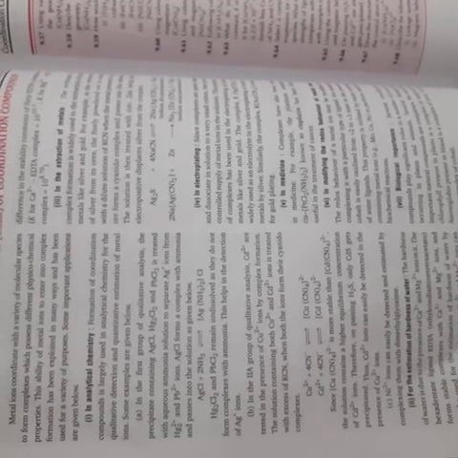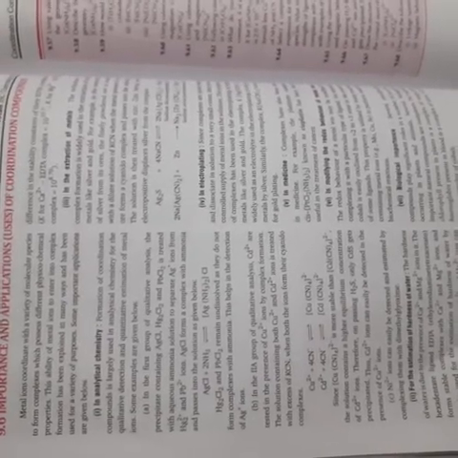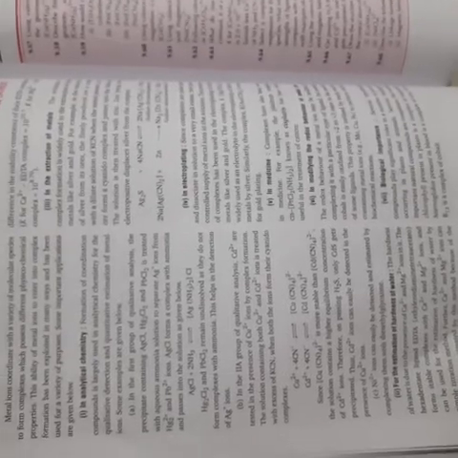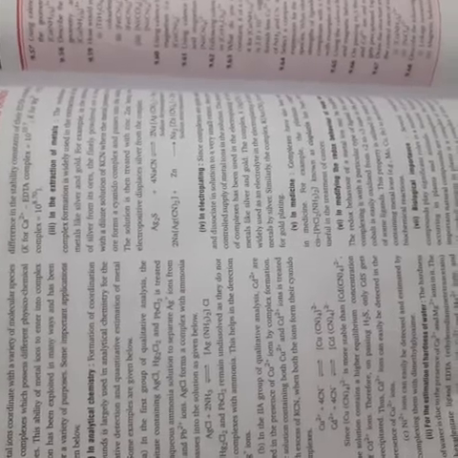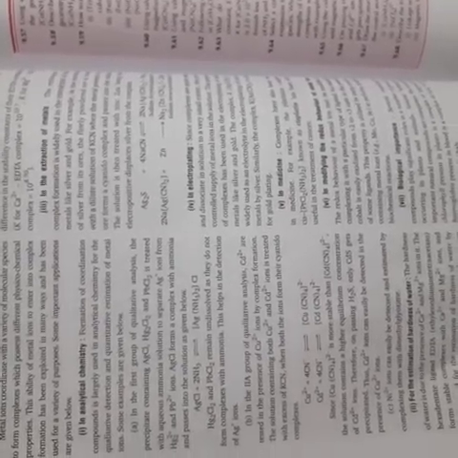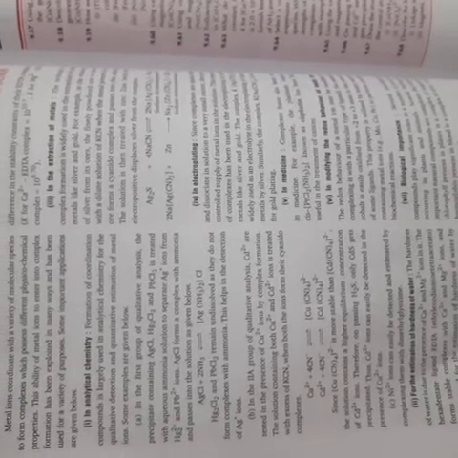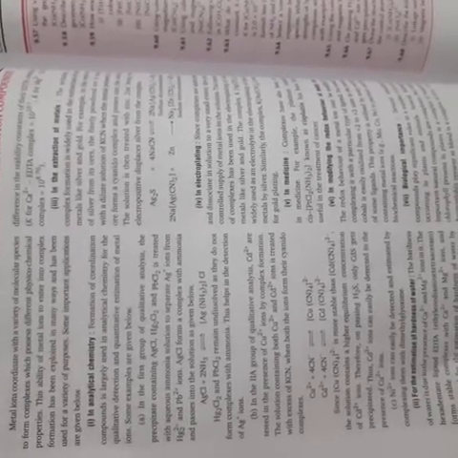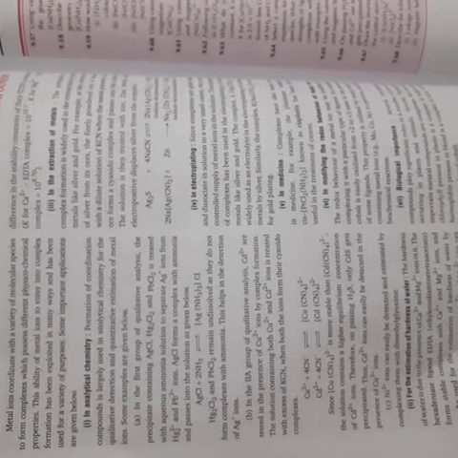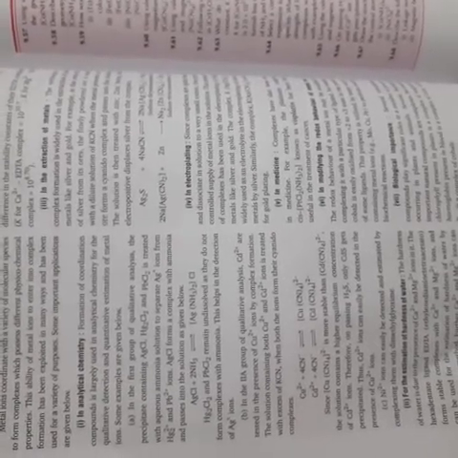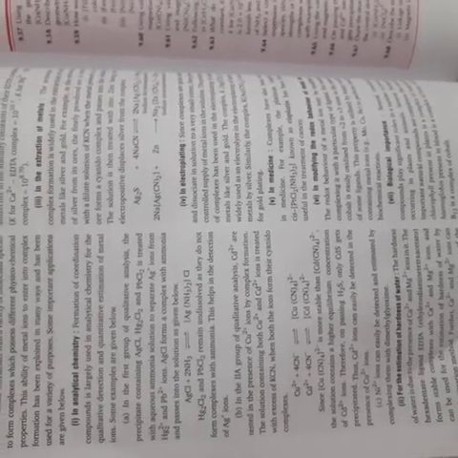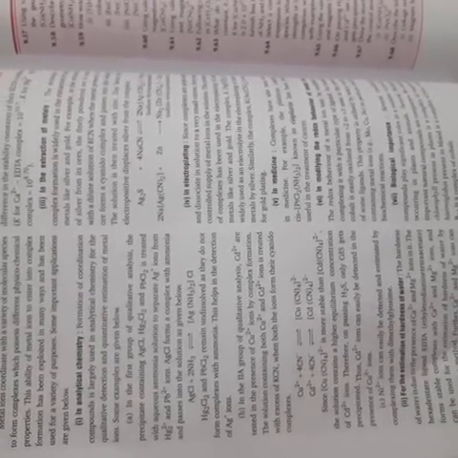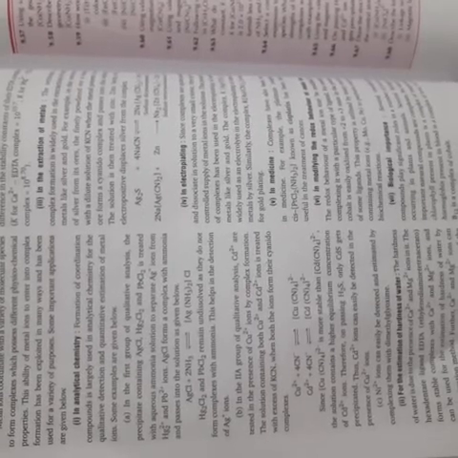Important applications of these are: number one, in biological system. In the biological system, it is very helpful. Number one, hemoglobin, the oxygen carrier in blood, is a coordination compound of iron, that is Fe2+ with porphyrin ring. Second, the pigment chlorophyll in plants responsible for photosynthesis is a coordination compound of Mg2+ with porphyrin. Third, vitamin B12, also called cobalamin, is a coordination compound of cobalt.